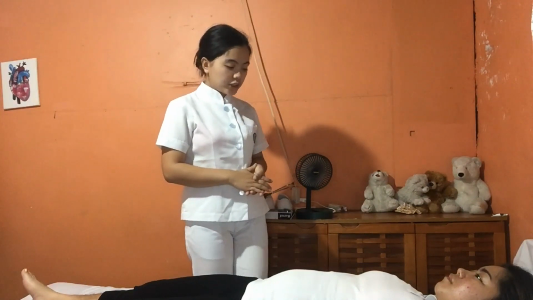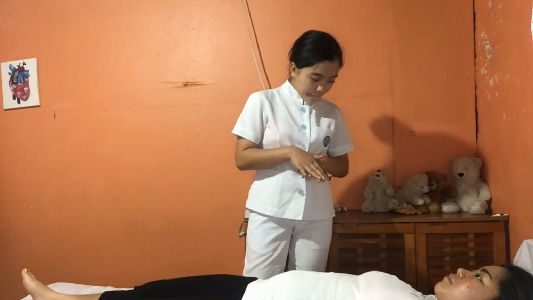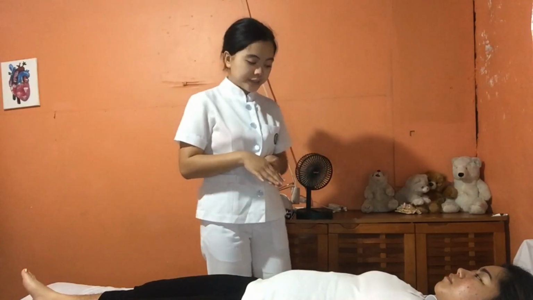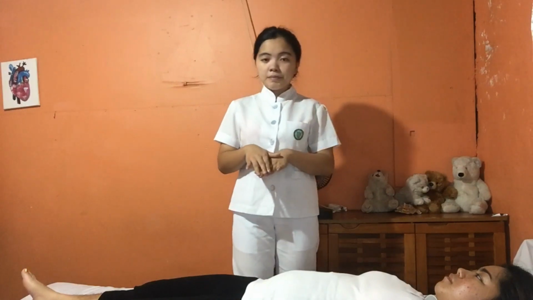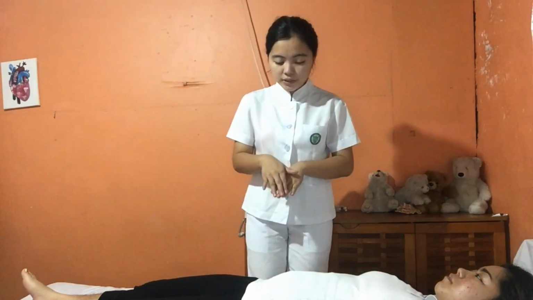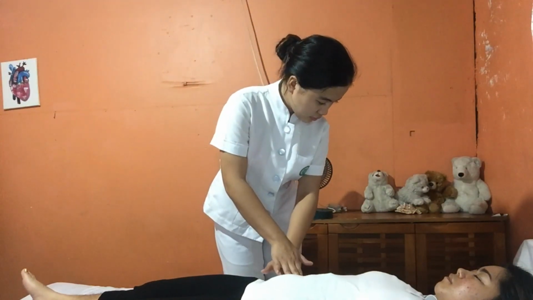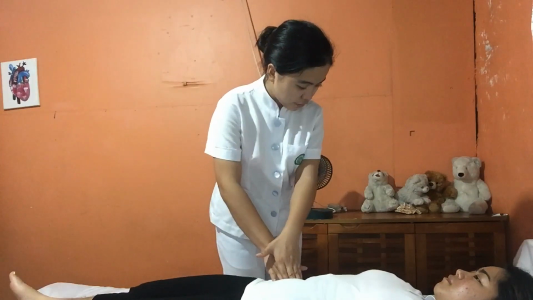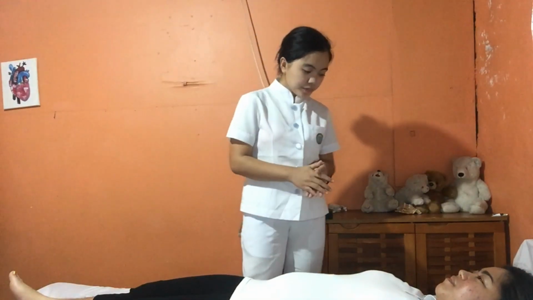Now I'm going to assess for rebound tenderness. I'm going to palpate the right lower quadrant, but we can suspect appendicitis if the right lower quadrant hurts. Do you feel any pain, ma'am? None. Okay, so going to assess for the Rovsing sign.